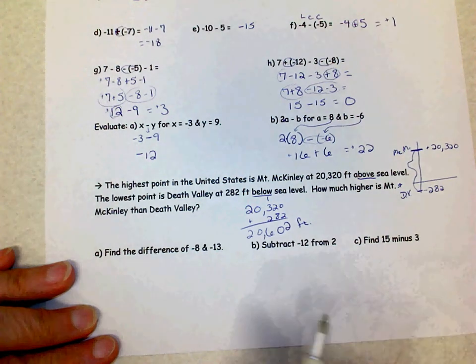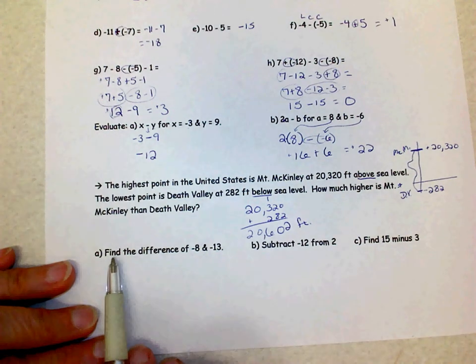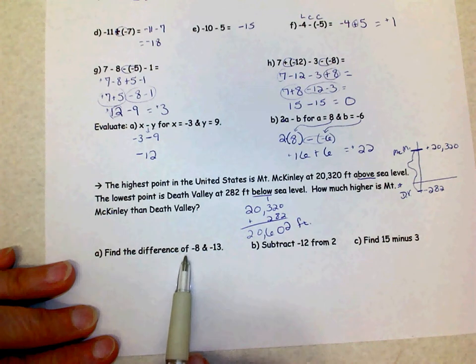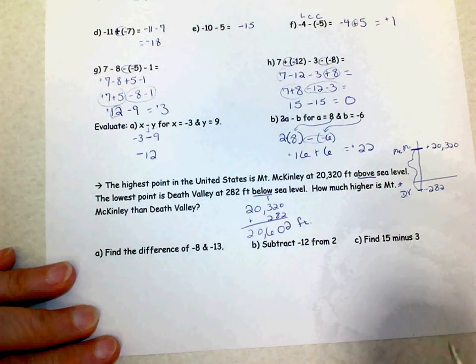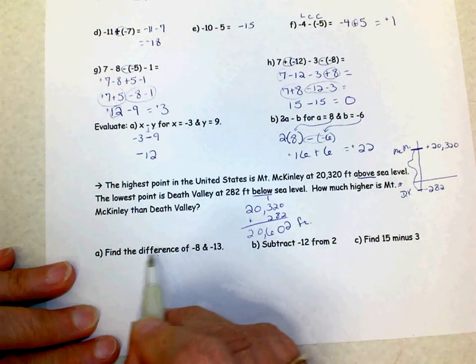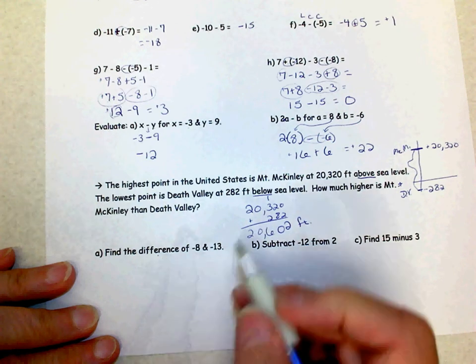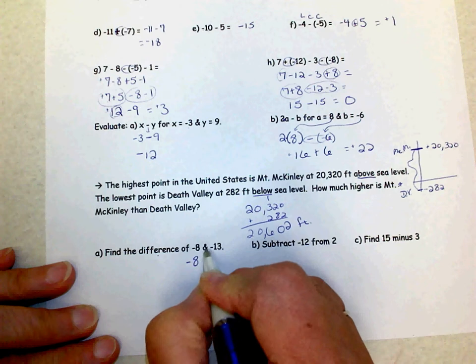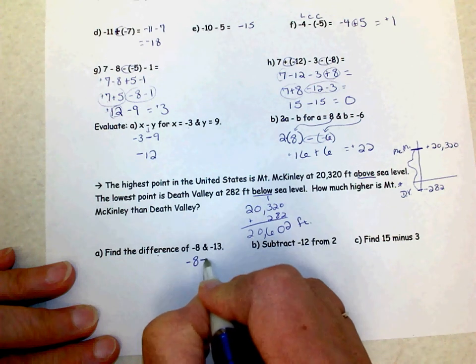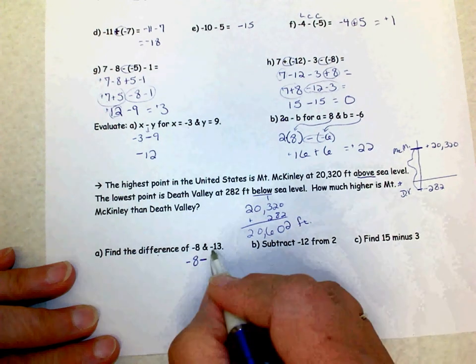Now, part A here. Find the difference of negative 8 and negative 13. Find the difference means you keep the order. So watch how I do it. I write negative 8 where the 'and' is. I put difference means minus, but I still have a negative 13.